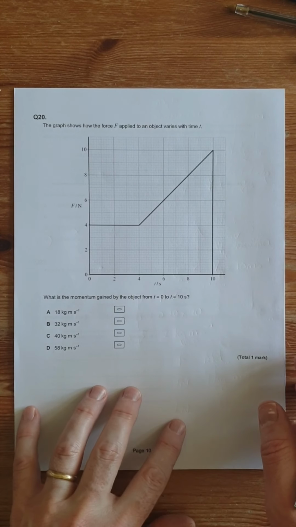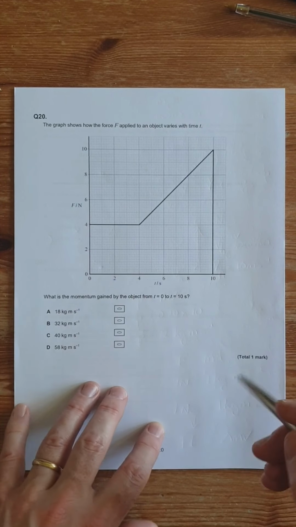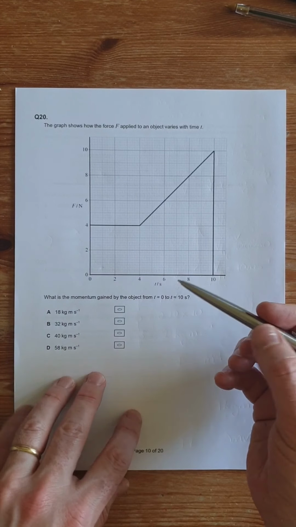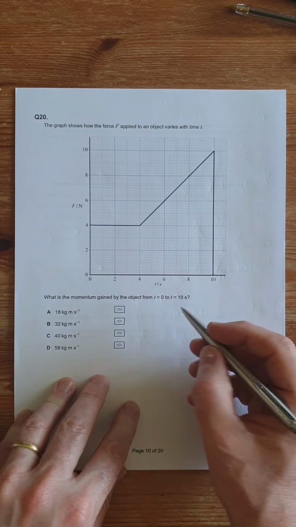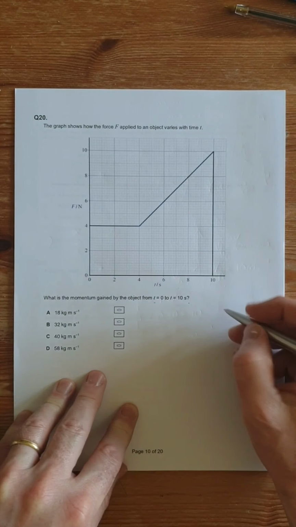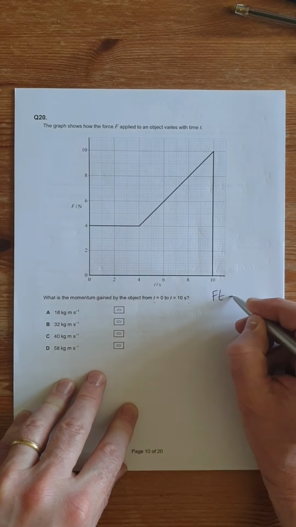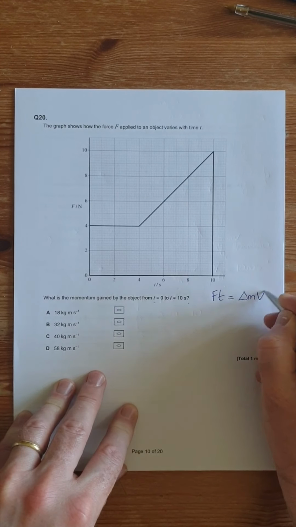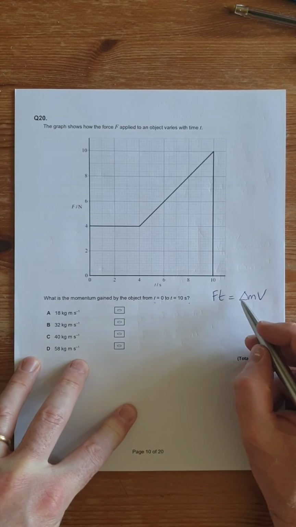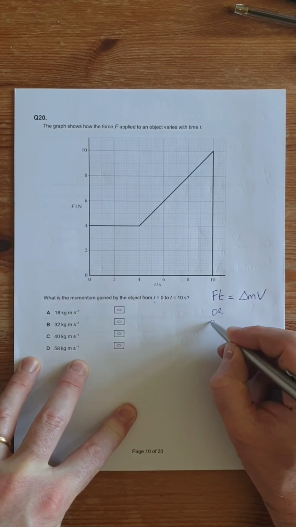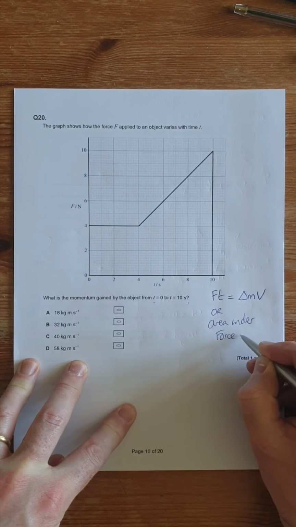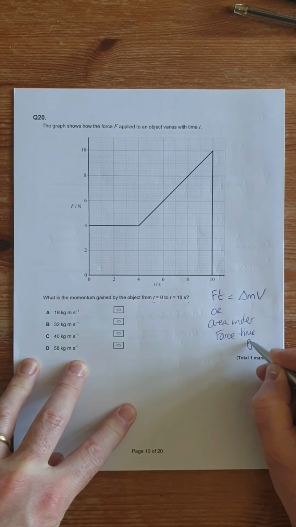So question 20, we've been shown a graph of force against time, and we're asked to work out the momentum gained from time 0 to time t equals 10 seconds. We know that the change in momentum is equal to force times time. So more generally, the change in momentum is the area under the force time graph.